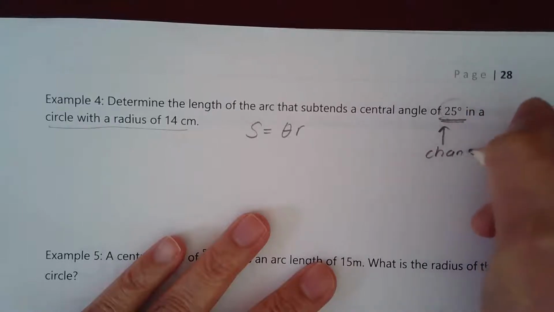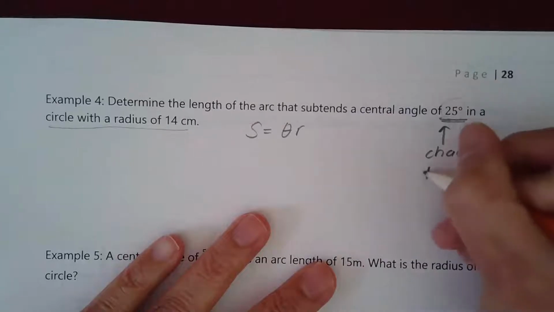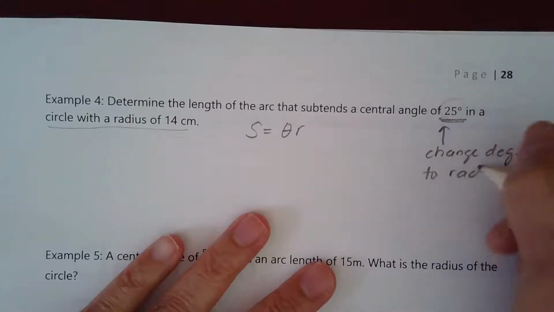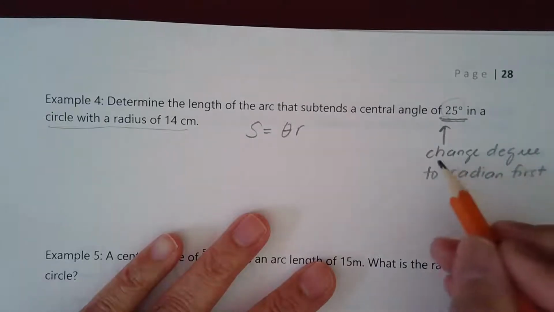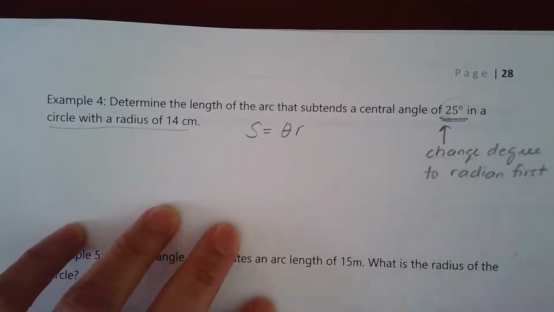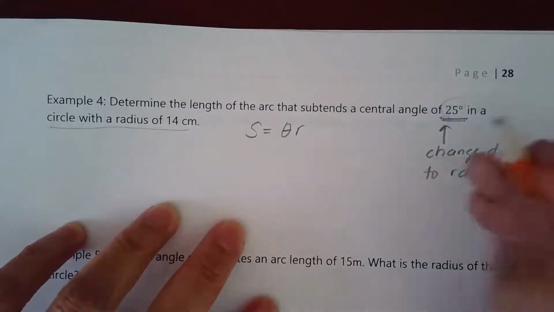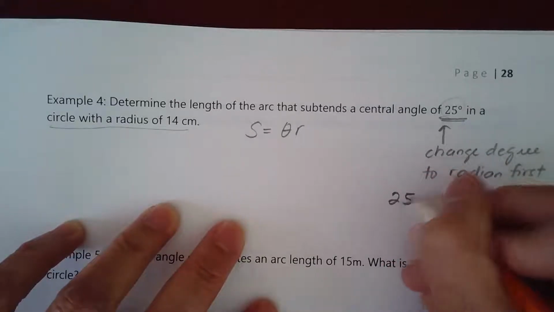Change degree to radian first. Okay, so we can change it or we can figure out the equivalent. We talked about changing the degree to radian in the previous lesson. So I'm just going to do this one here. 25 degrees.